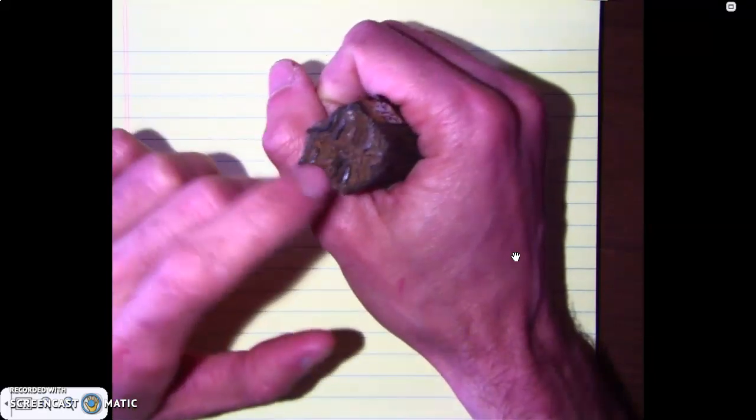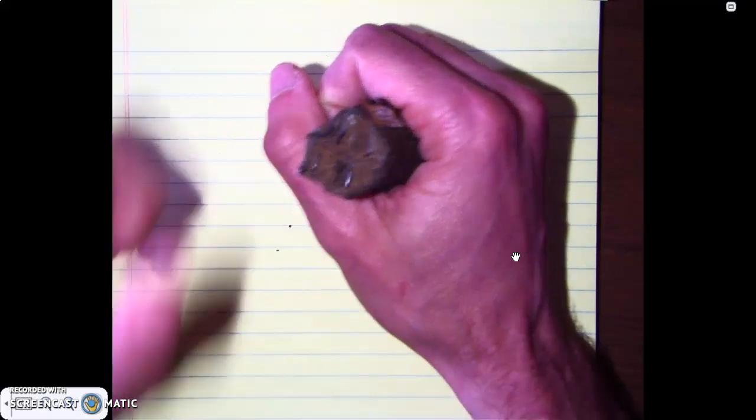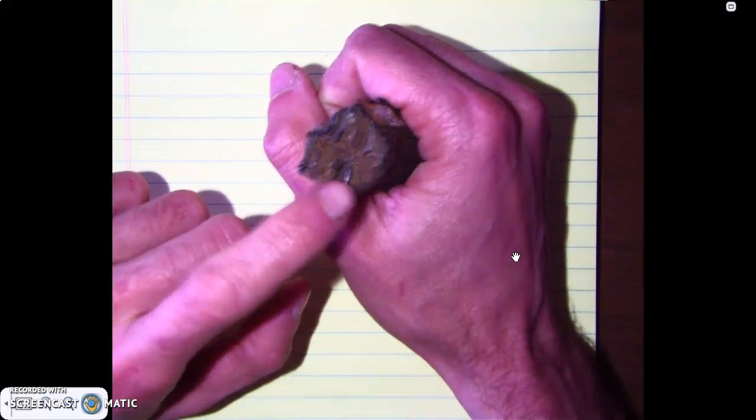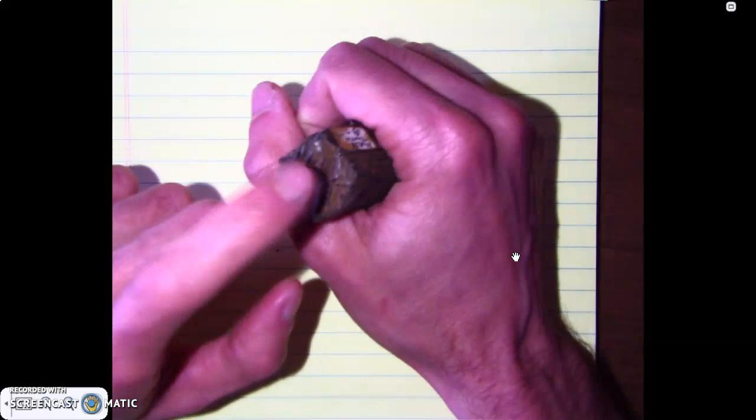This is a grinding surface. This tooth was really meant for grinding plants. This is the first herbivore that we've looked at. And we have this flat grinding surface here for chewing up and grinding plants. Okay, so that would be a horse tooth.